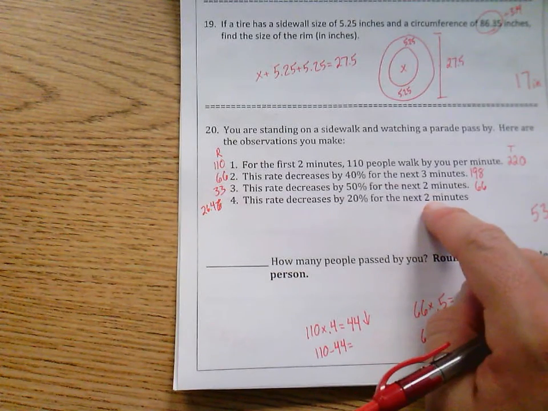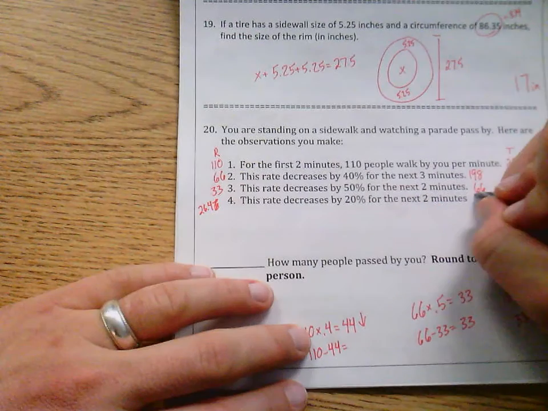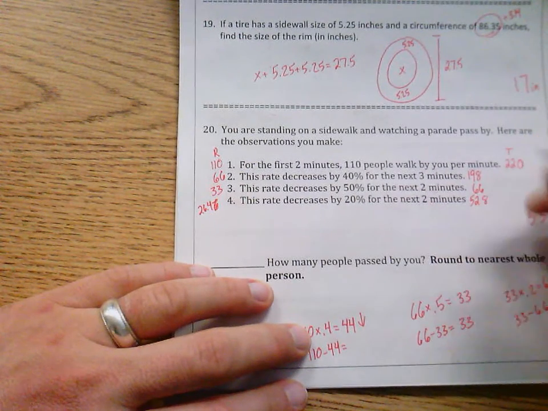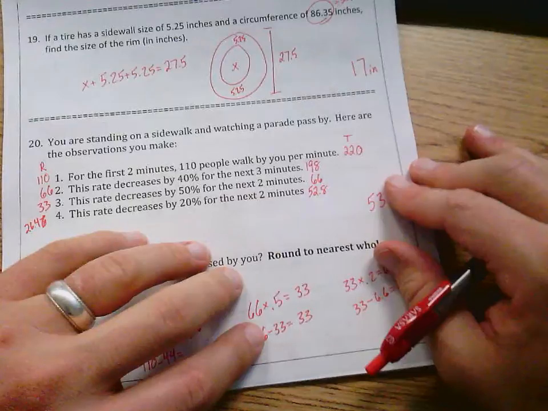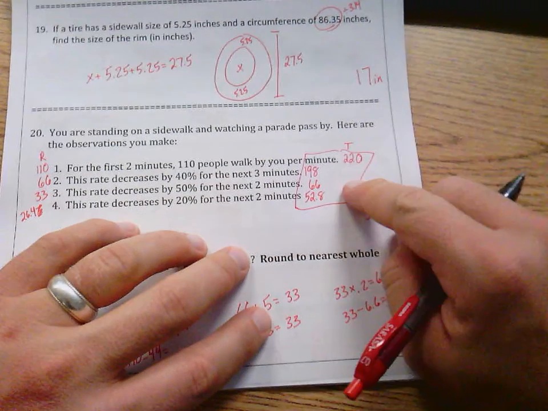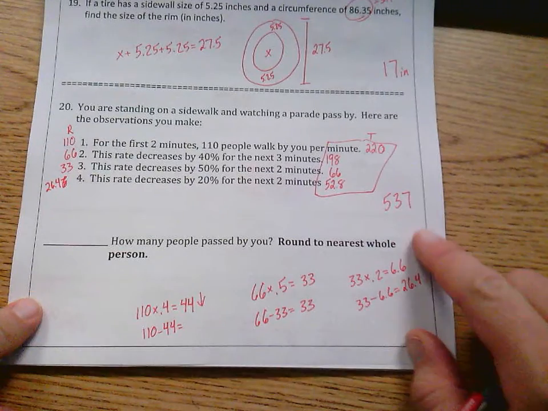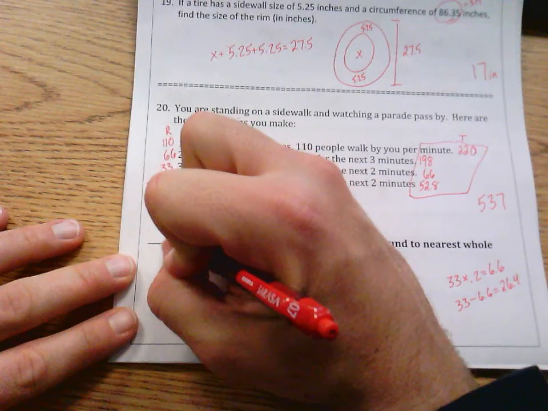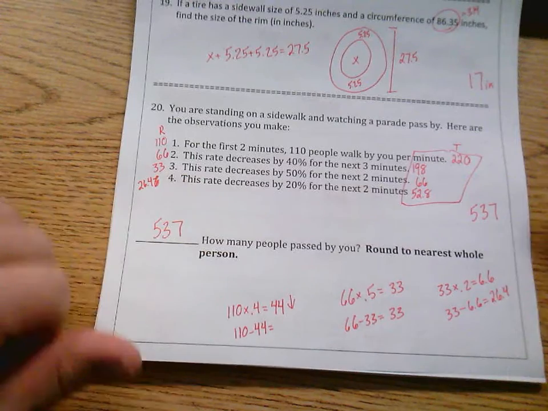That is 52.8 people. All right. So to answer the question, I add all this up, and you should get 537 people. So that means 537 people have walked by me during this parade.